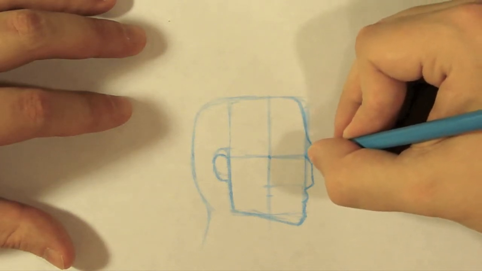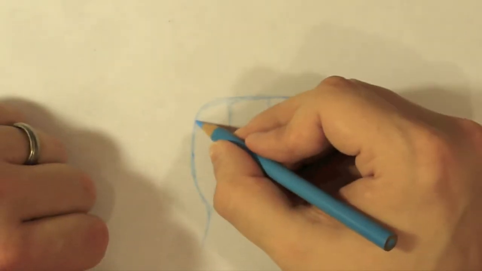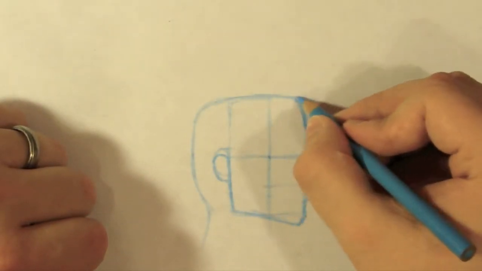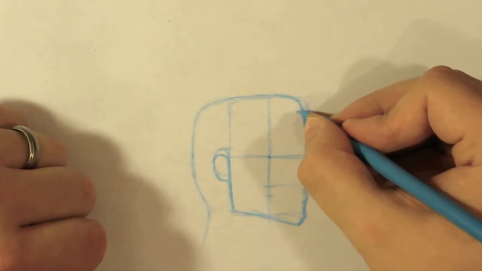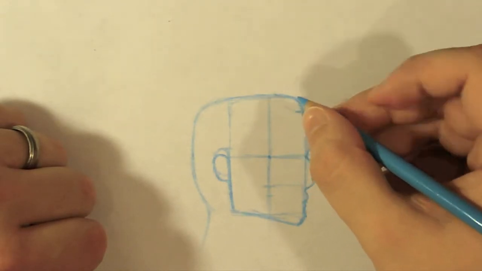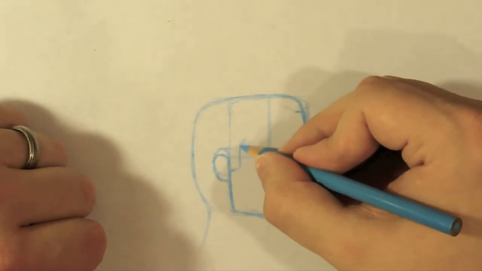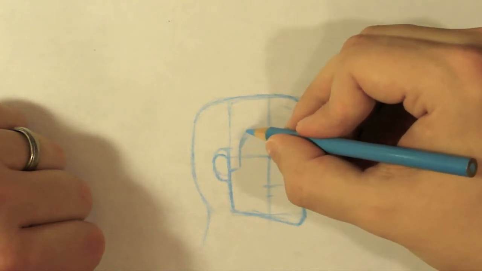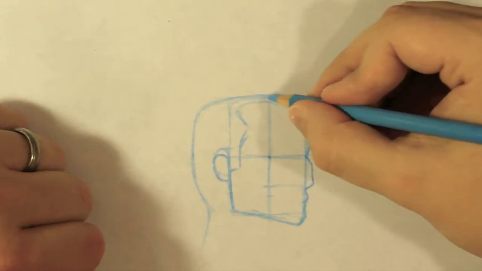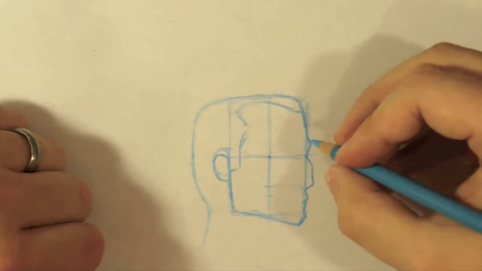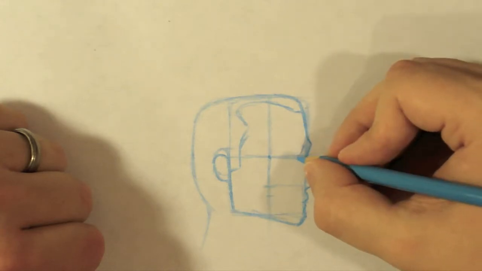So you start to see a little bit more shape than just the square, but it's still there. And this guy's got his receding hairline. Big eyebrows.